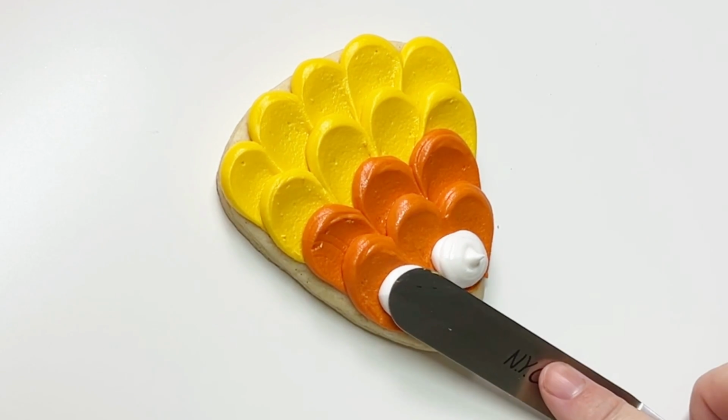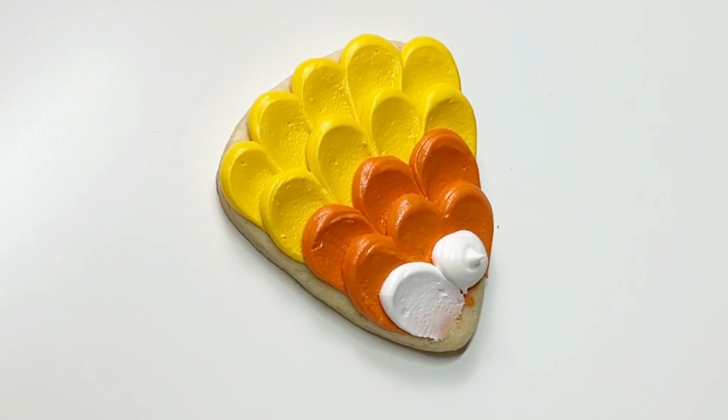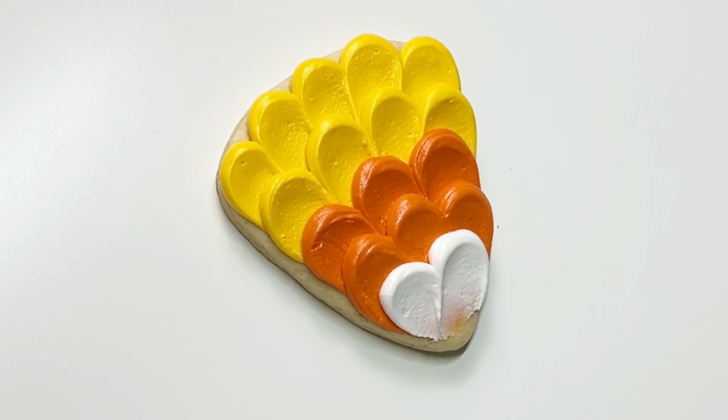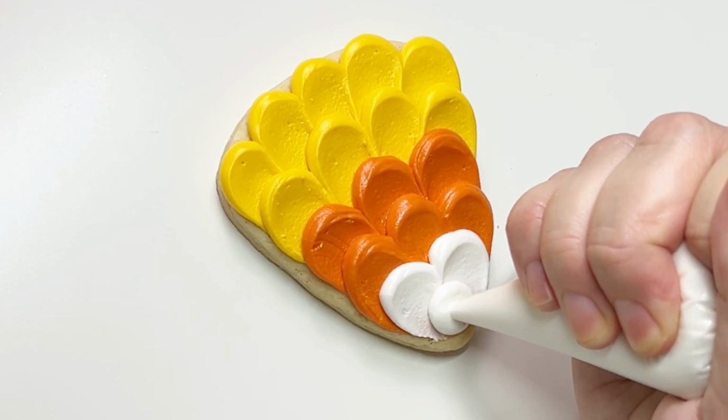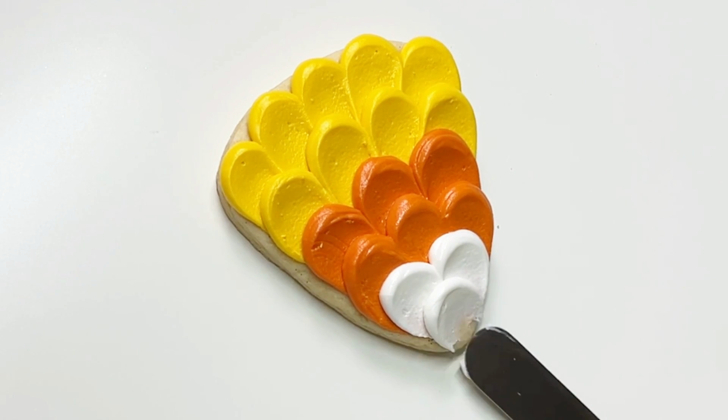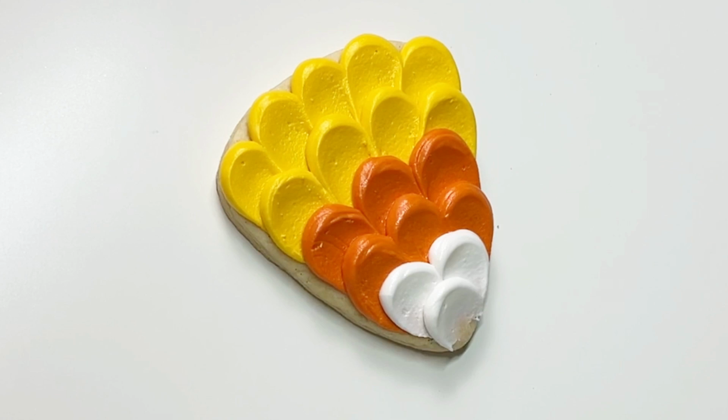Getting that white in there. It's important to clean off the spatula or knife after every pull. It'll get a little messy on the pulls if you don't. And I'm pulling from like 1/3 down, and you're actually pulling towards the cookie. So you touch the cookie when you finish it.